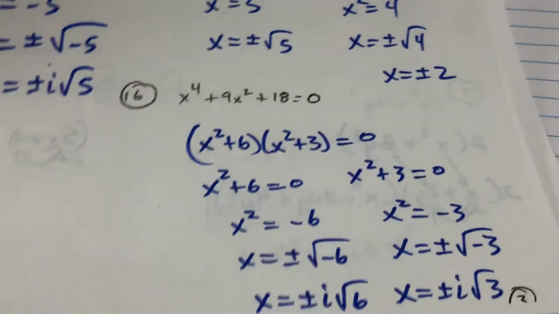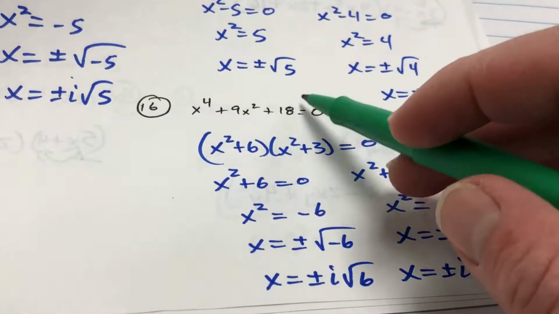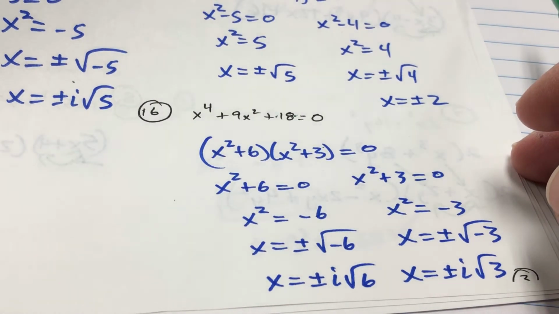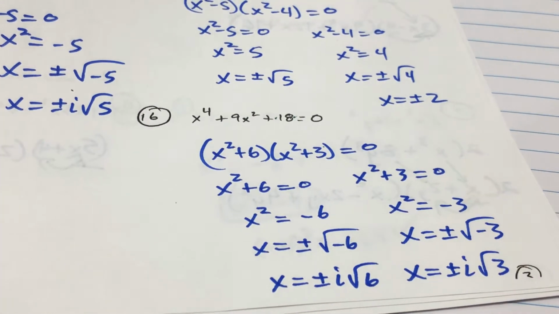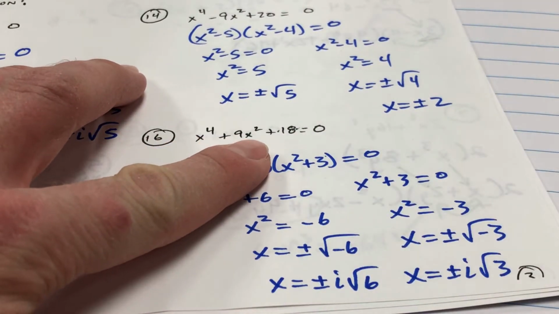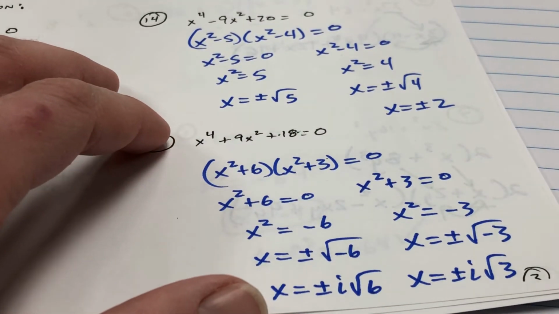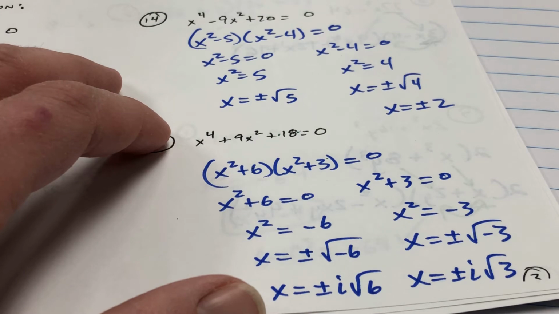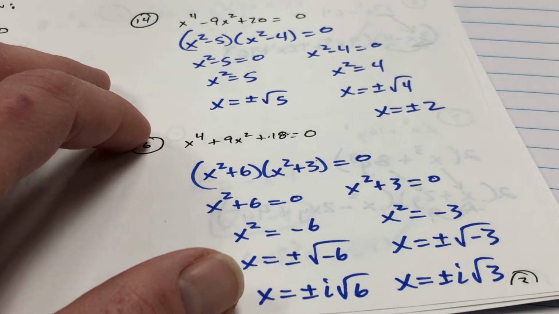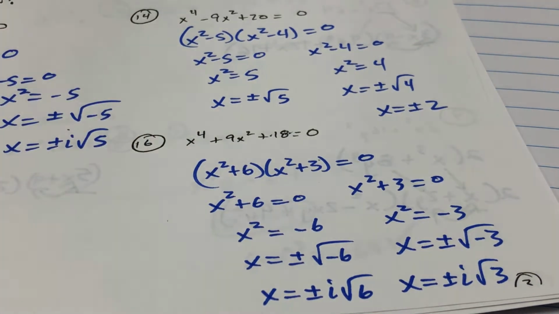All right, take a look at 16. What multiplies to 18 and adds to 9 is 6 and 3. X squared plus 6, x squared plus 3 equals 0. Move the 6 over. X squared is a negative 6. Take the square root of negative 6. X is plus or minus i root 6. X squared equals negative 3. Take the square root of negative 3. X is plus or minus i root 3.